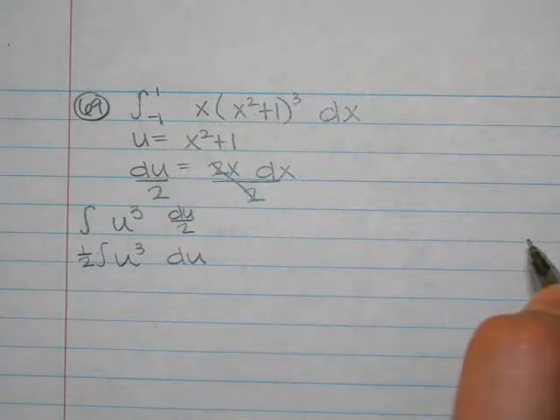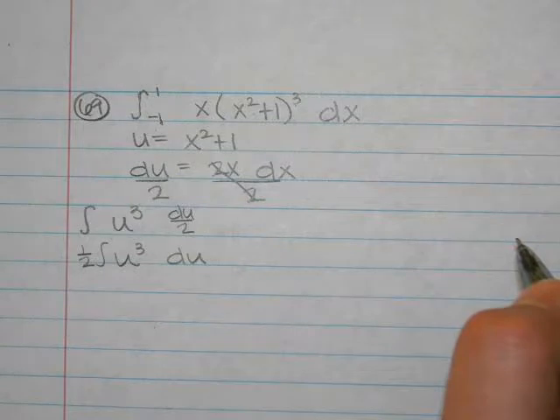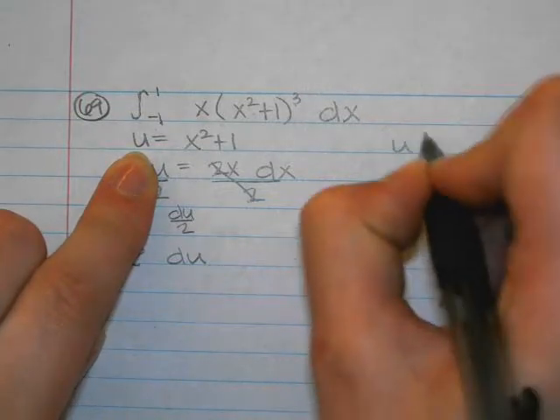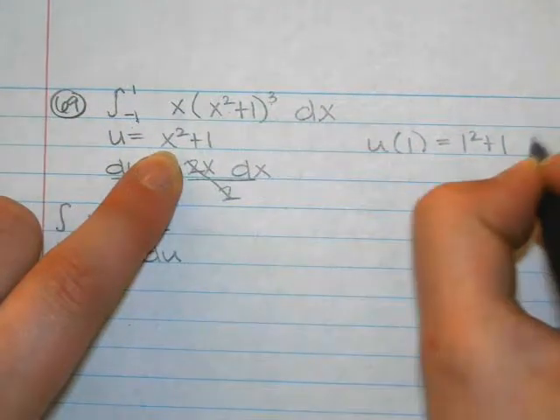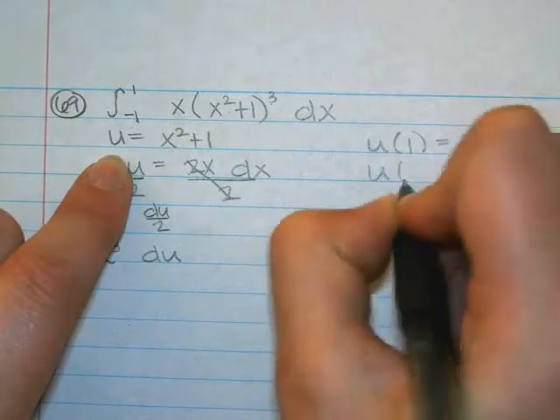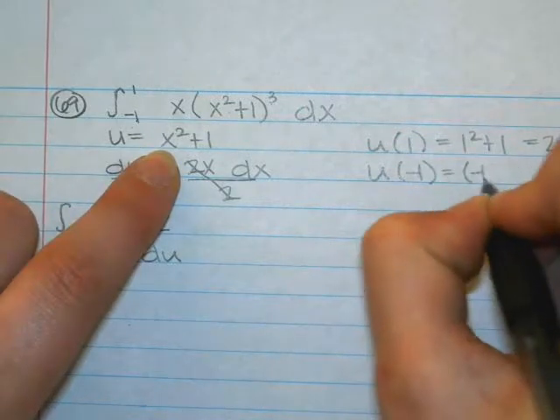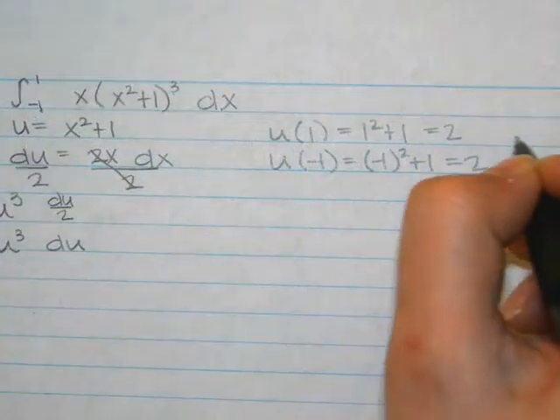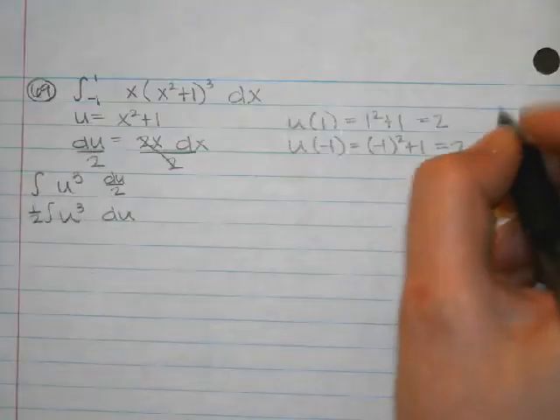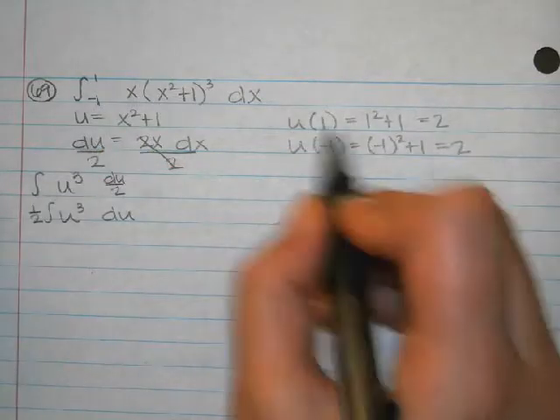Now we have to deal with the fact that we have this evaluation piece. So the -1 and the +1 are in terms of x. We have to switch it over so that it's in terms of u. Does anyone remember the trick to that from the video? Plug it in. Yeah. So we're going to say u of +1 is 1 squared plus 1, which is 2. And u of -1 is (-1) squared plus 1, which is also 2. We actually know this answer before we even get started. 0. Yeah, it's going to be 0. So the integral is from 2 to 2.